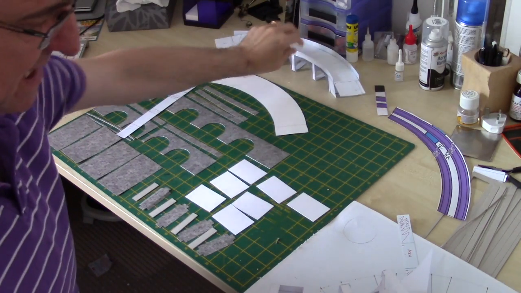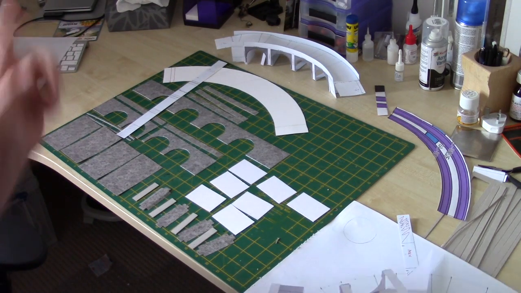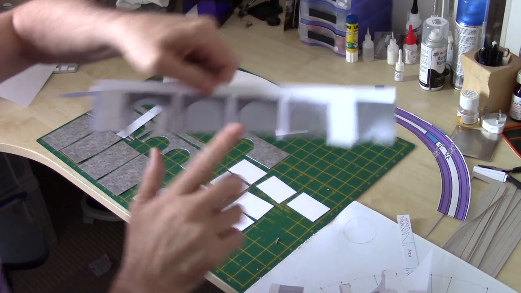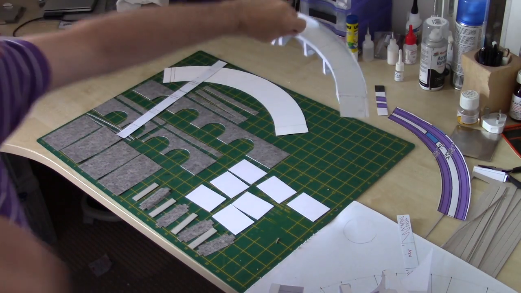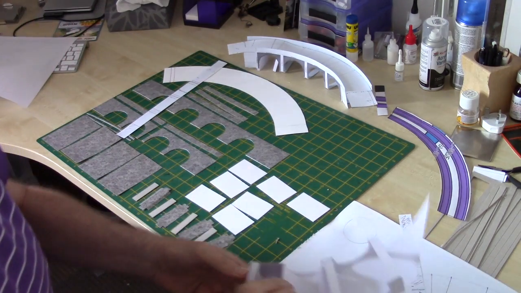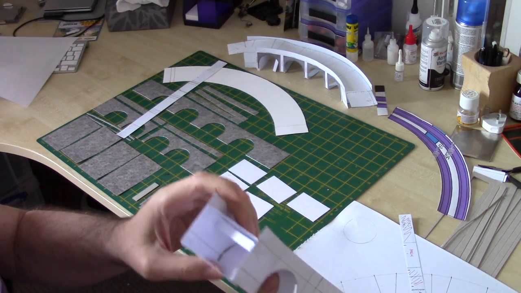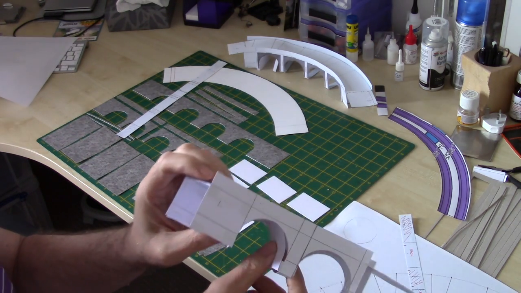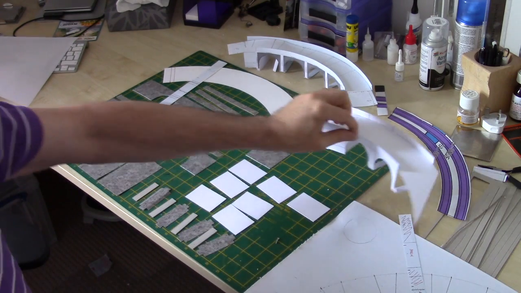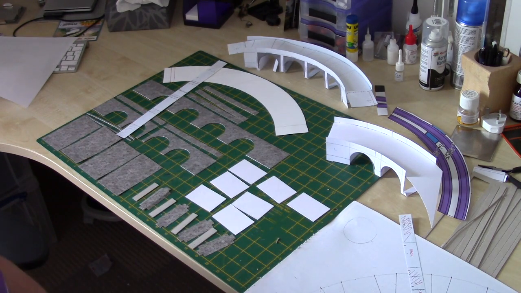The Scale Scenes kit from which I got these portals is for making a viaduct, but it's a straight viaduct. And it has a way of putting curved arches in, which I've sort of used. The only problem was that the Scale Scenes kit didn't look right for the model. It's the wrong colour brick.